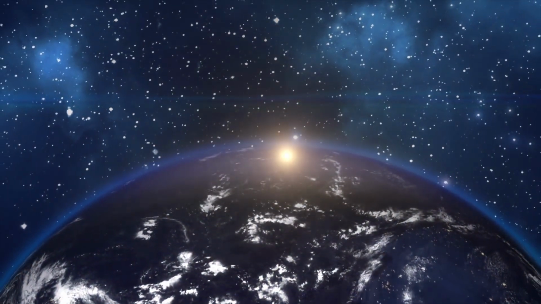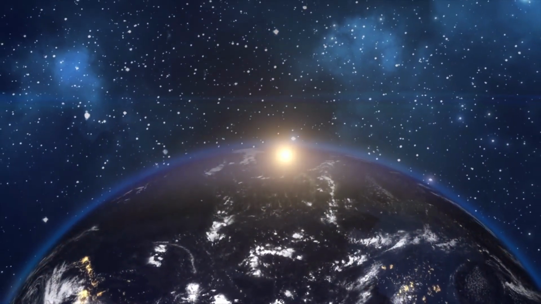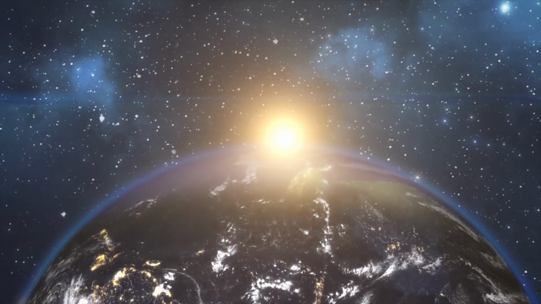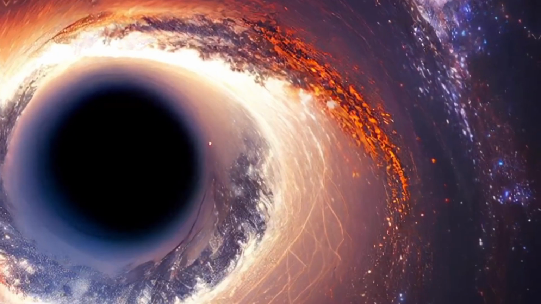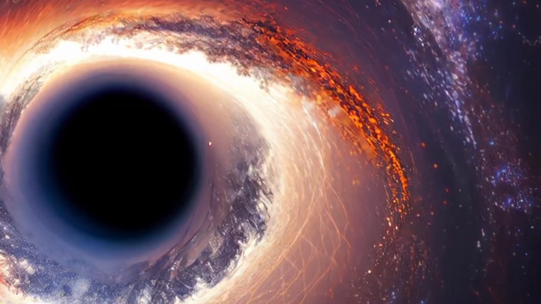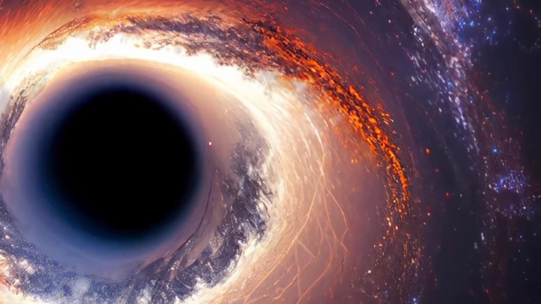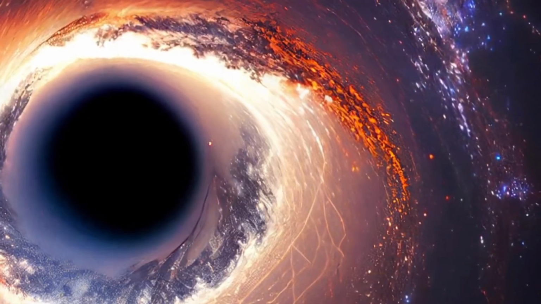Have you ever wondered what a black hole is and how it works? If so, you're not alone. Black holes are one of the most fascinating and mysterious phenomena in the universe. They are regions of space where gravity is so strong that nothing, not even light, can escape.